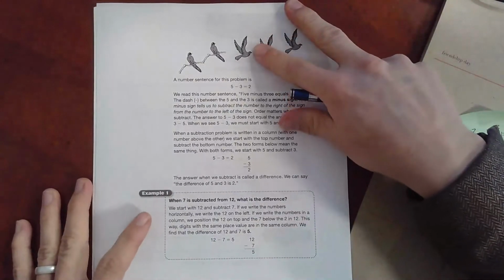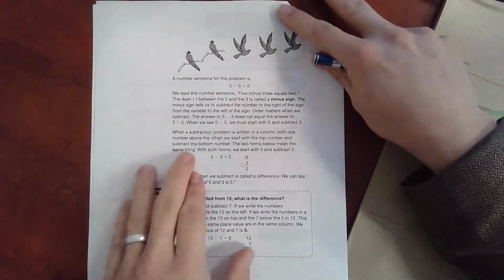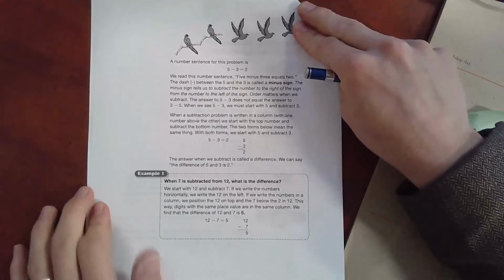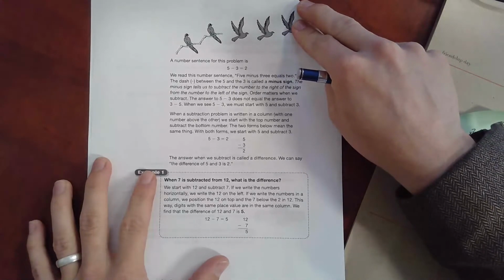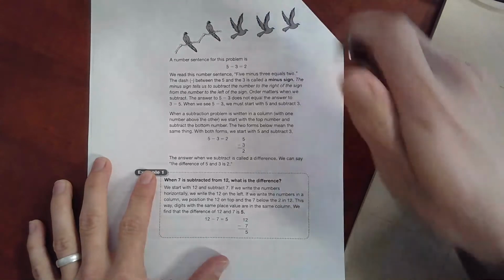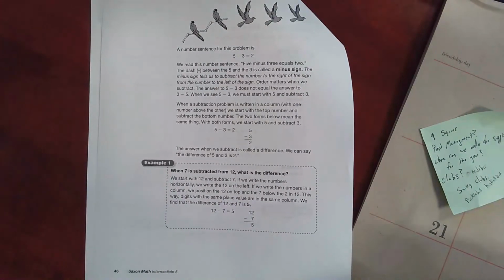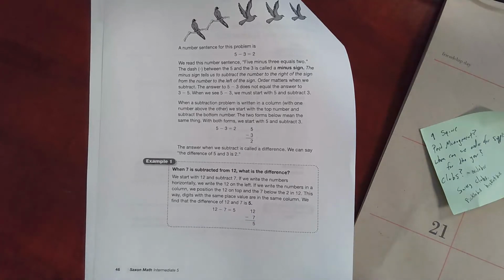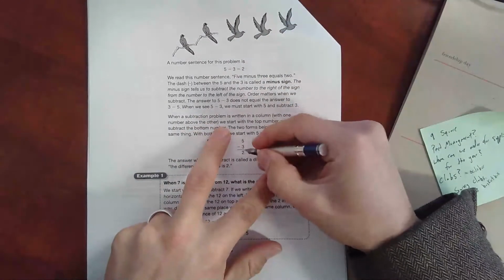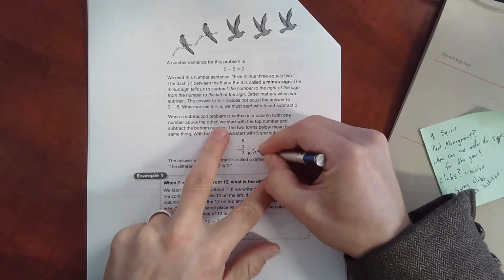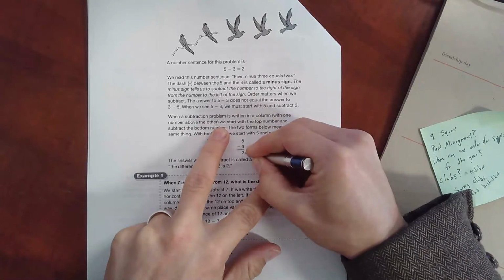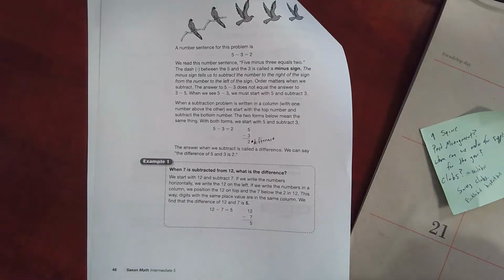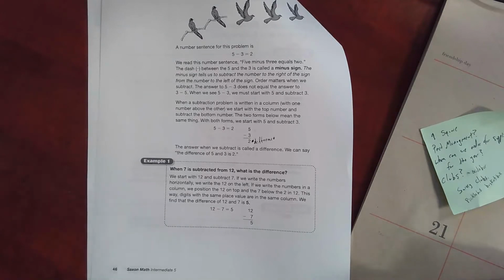The dash between 5 and 3 is called the minus sign. The minus sign tells us to subtract, so this shouldn't be very new at this point. The answer when we subtract is called the difference. So the difference between 5 and 3 is 2. 2 is your answer, so this is called the difference. Your answer of a subtraction problem is always called the difference, whereas the answer to an addition problem is called the sum.